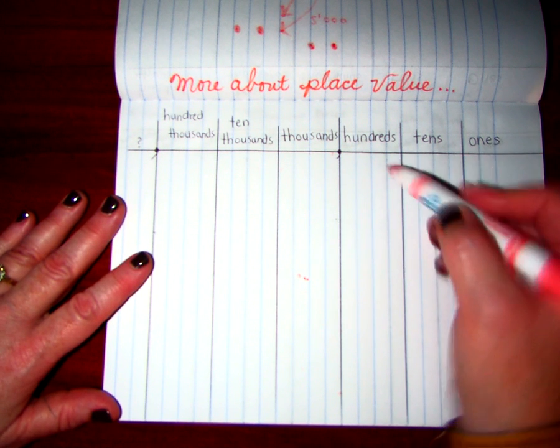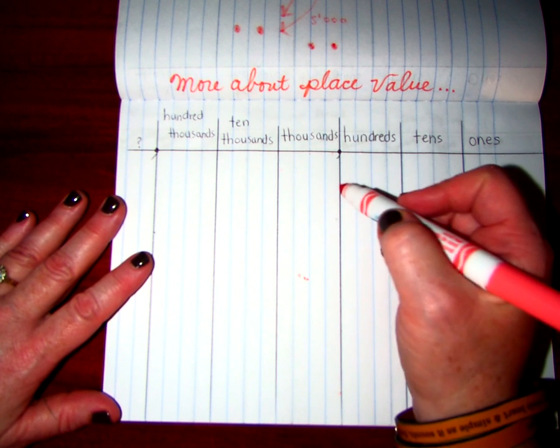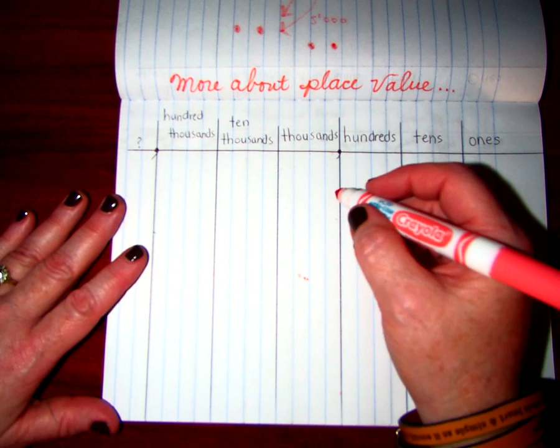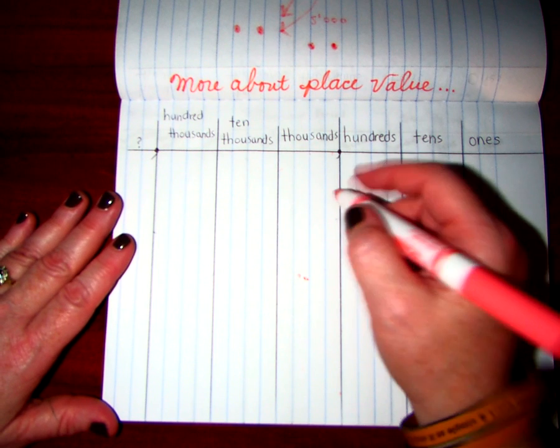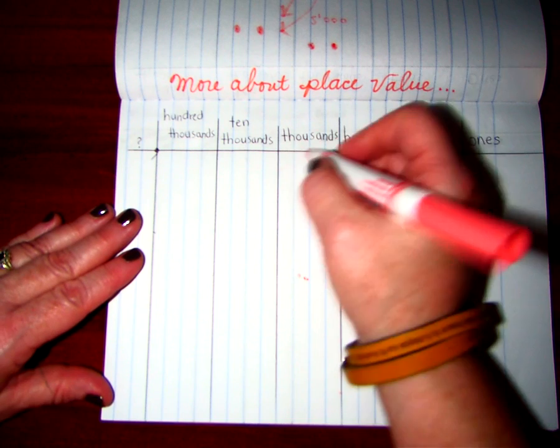Today we moved past the ones and the tens and the hundreds, and we spent more time up in the thousands, and I just want to take a few minutes to review that and share a few of the things that we understand about place value up in the thousands.